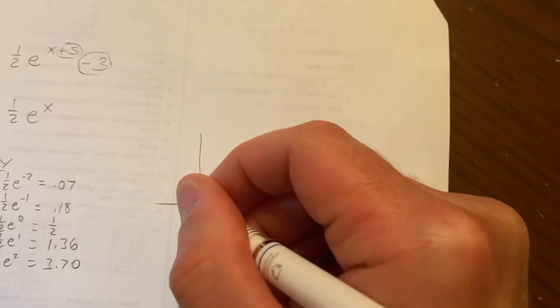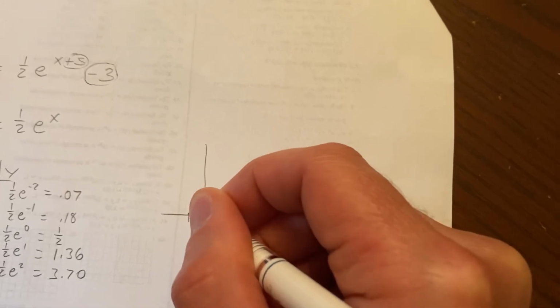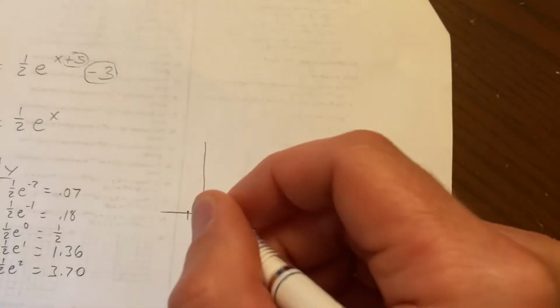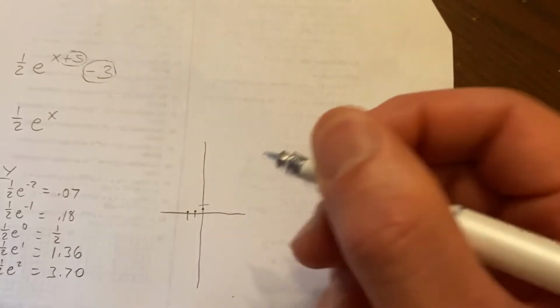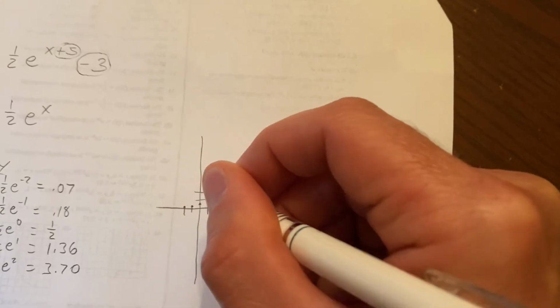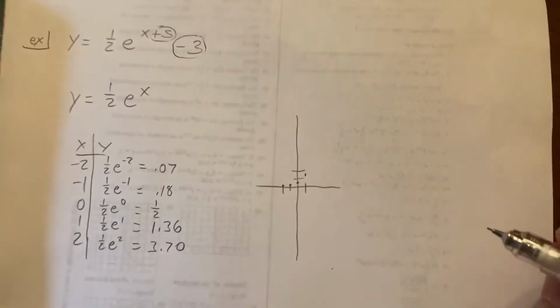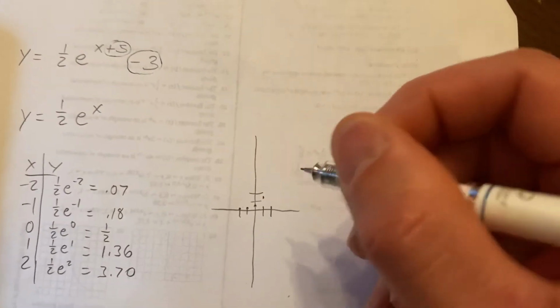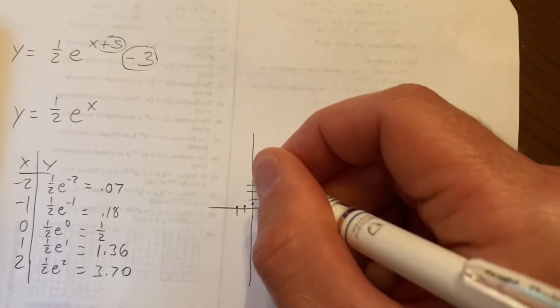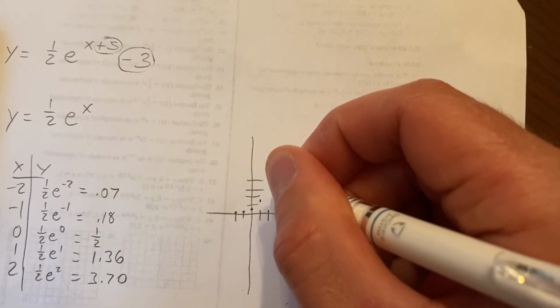So then you go to your graph paper, or in my case, just a graph, and you plot these points. So -2, tiny. -1, pretty small. 0 up 1/2. 1 up 1.36, so about 1.5. We'll gauge it. And then finally we've got 2, which is up to 1, 2, 3, 4, but we're going to go 3.7, so a little bit closer to the 4.